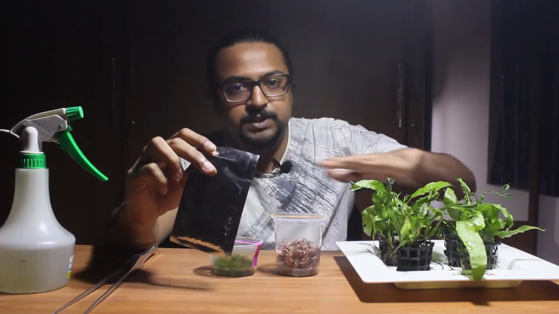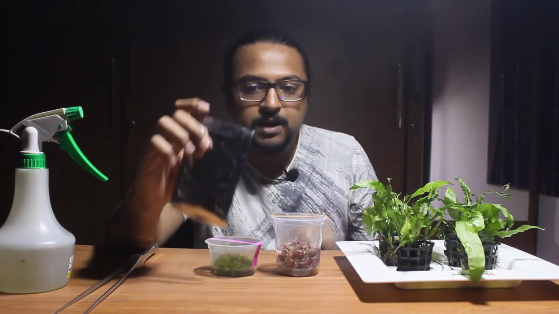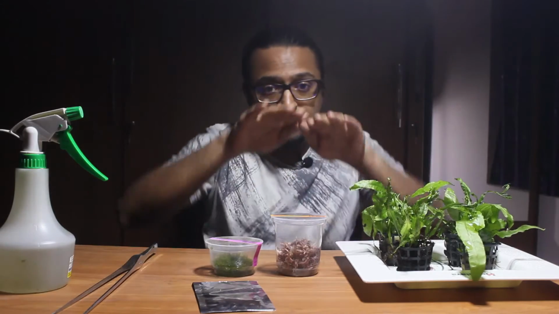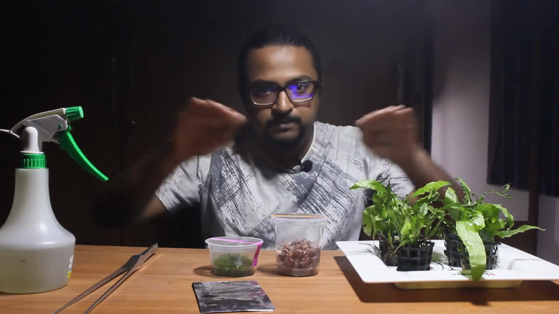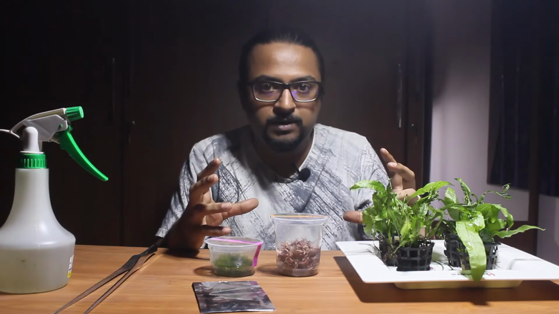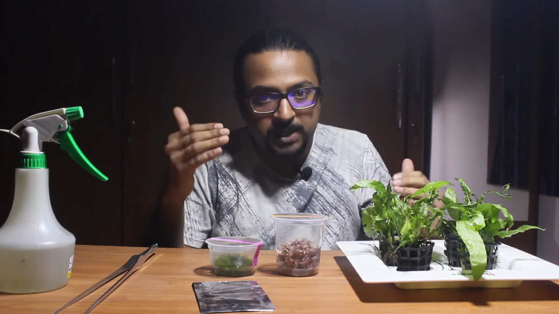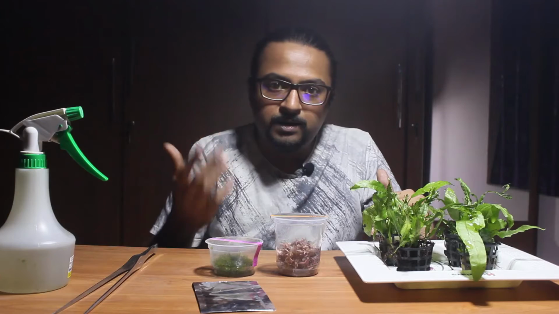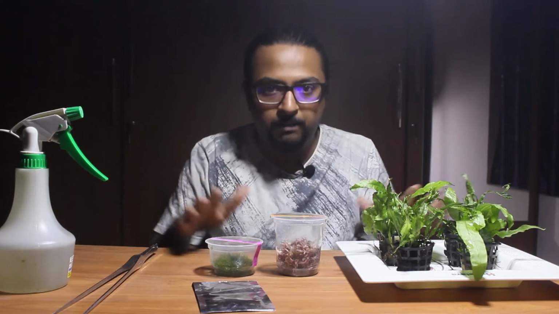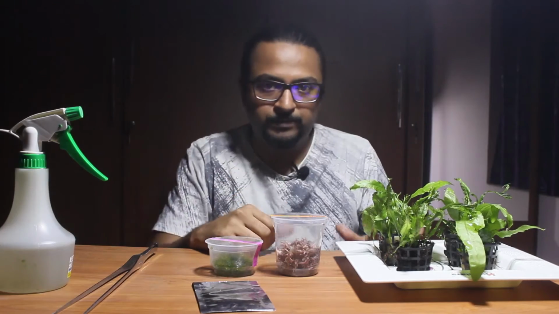you have to use gravel or something as substrate, just scatter these seeds here and there, and then cover the top of the tank with a plastic or something to retain the moisture. The moisture should be inside so that the plant seeds sprout, and then they become a carpet. Then you fill up the water.